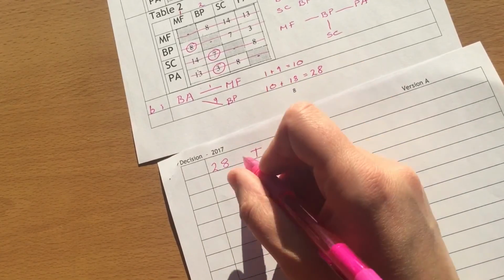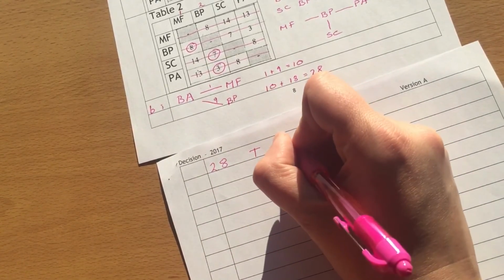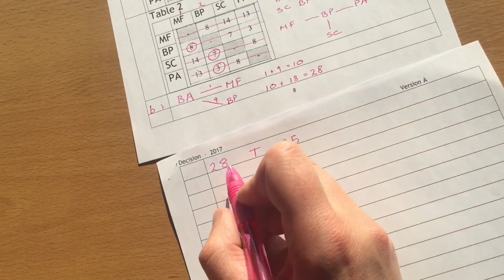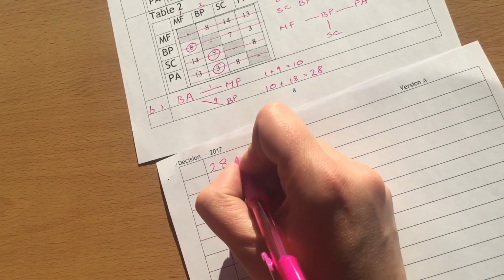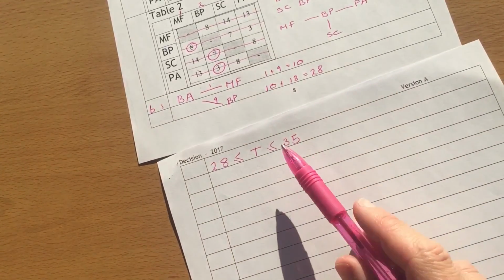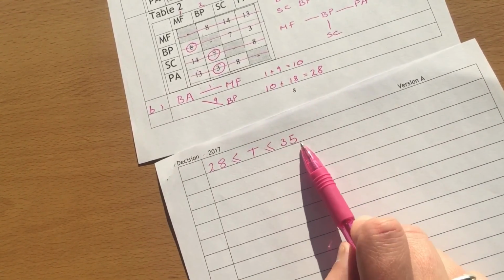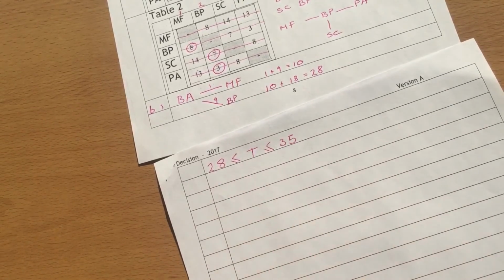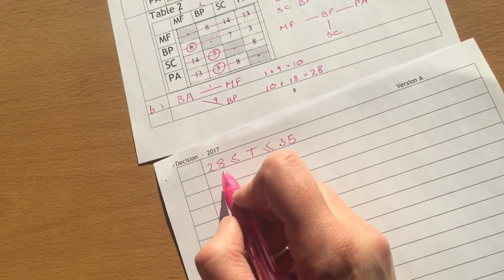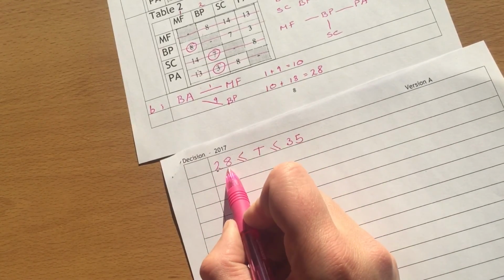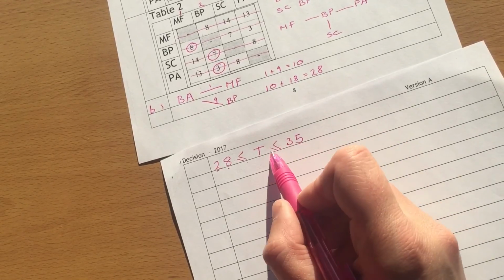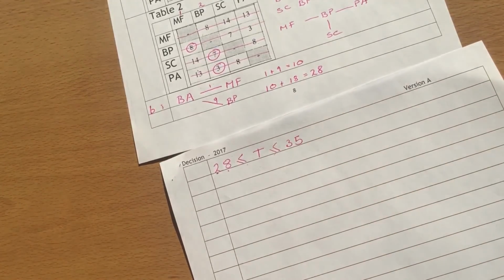T has got to be somewhere between your lower bound and your upper bound. And if you think about inequalities, the big end of your inequality is always going to go to the biggest end of the numbers, the littlest end to the littlest end of the numbers. So you end up with effectively a mark for having the 28 less than and another mark for this less than 35.